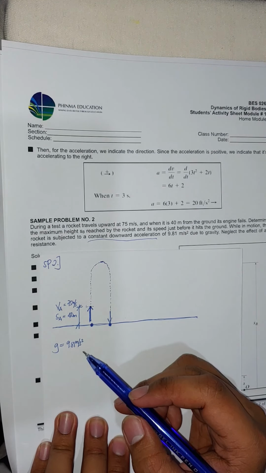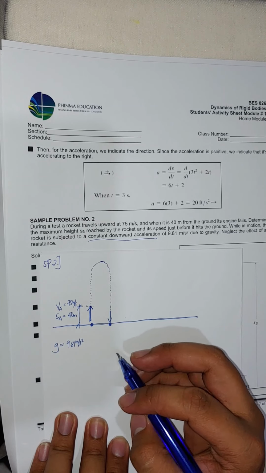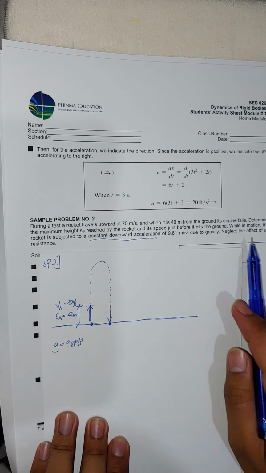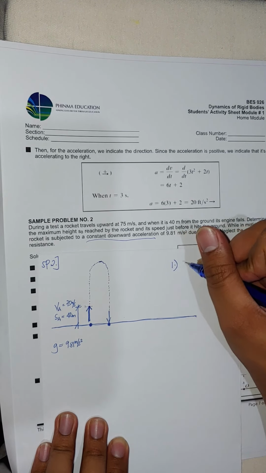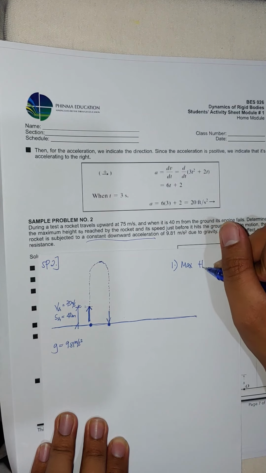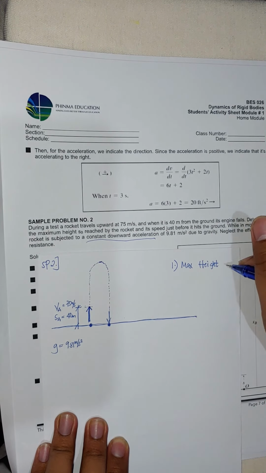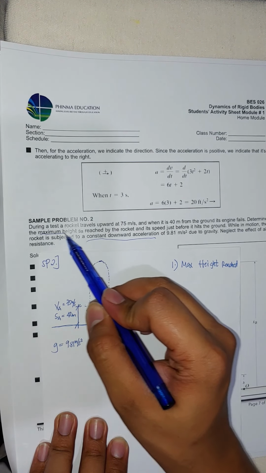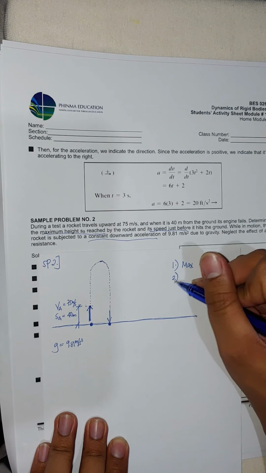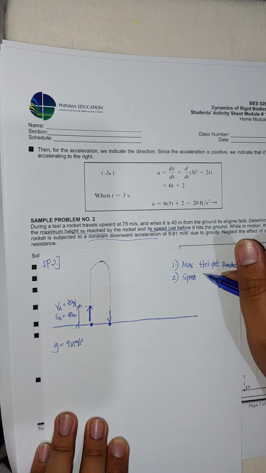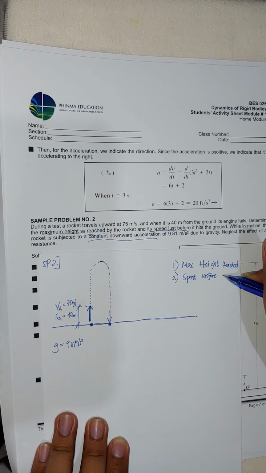Very clear. So we were asked two things. Yes, two things. The first one, the maximum height reached. And then, so we were asked here the maximum height reached by the rocket and the speed just before it hits the ground. So this is the speed before reaching the ground. It hits the ground. So we were asked again two things.